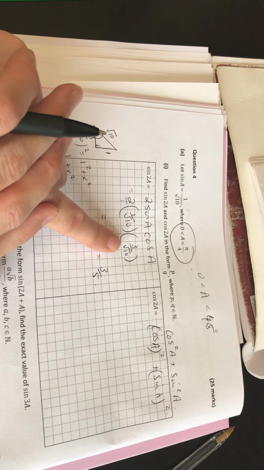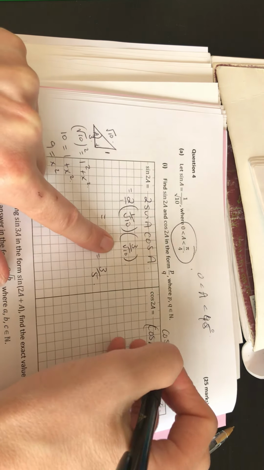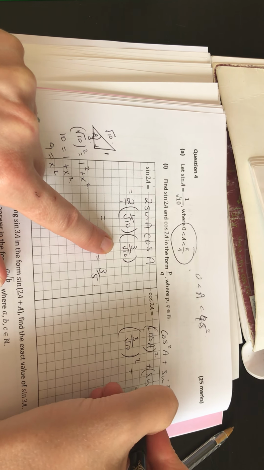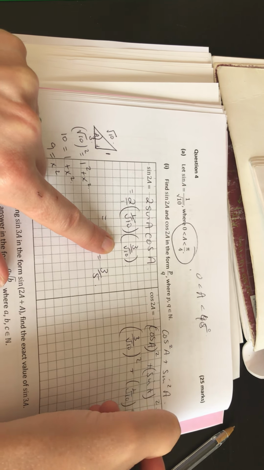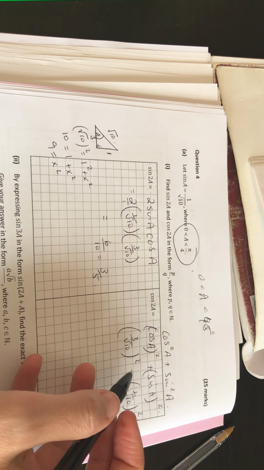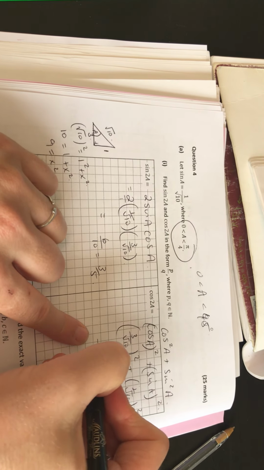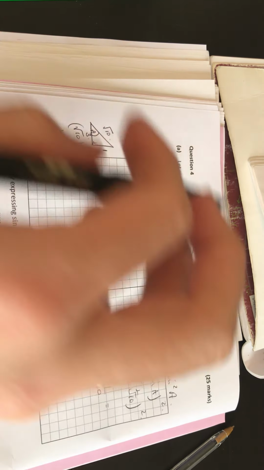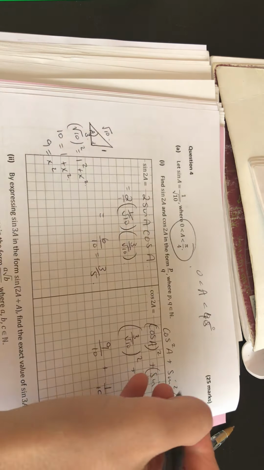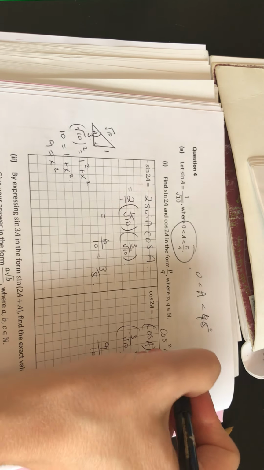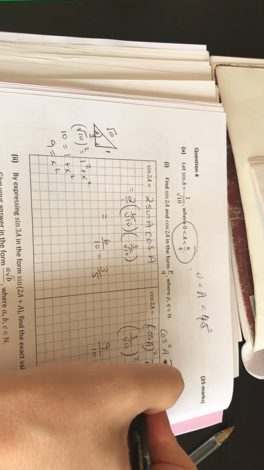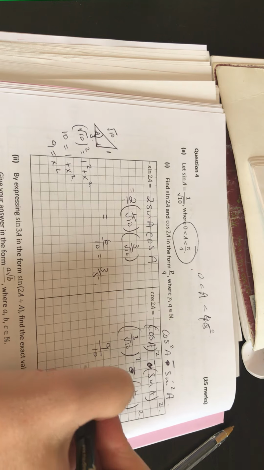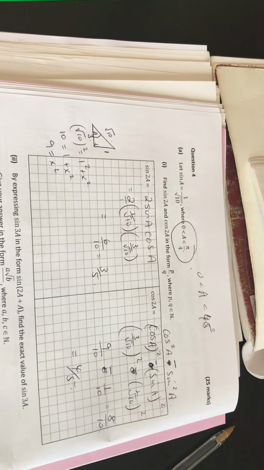Cos a we said was 3 over root 10. And we want that squared, plus sine is 1 over root 10 squared. Top by top, bottom by bottom. So that's 9 over 10 plus 1 over 10. No, minus. Sorry, took it down wrong from the start. Minus gives me 8 over 10. Which is 4 over 5 actually. Give it in its simplest form always.